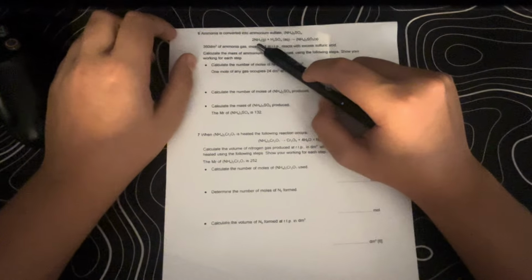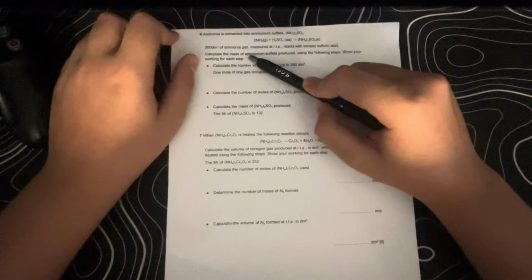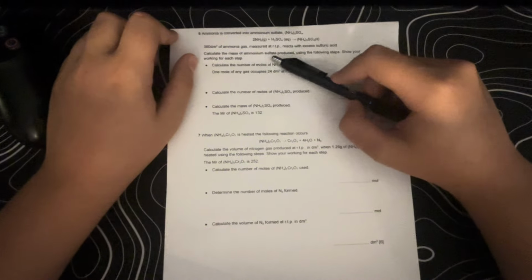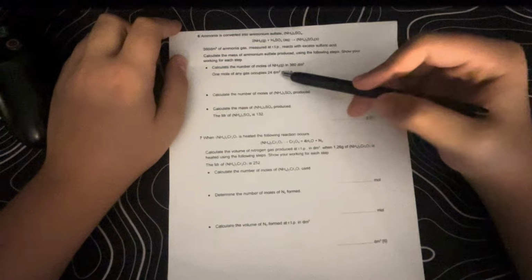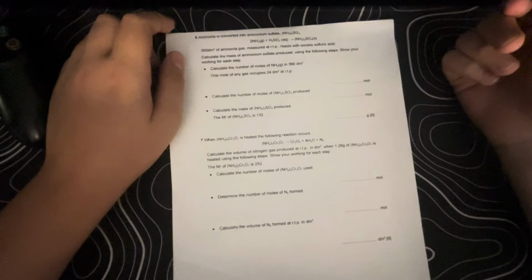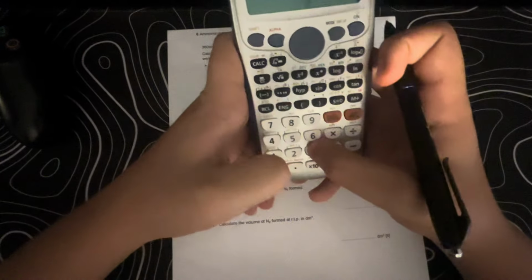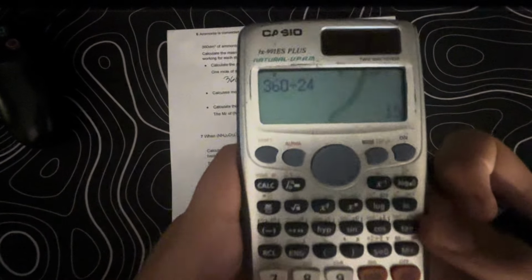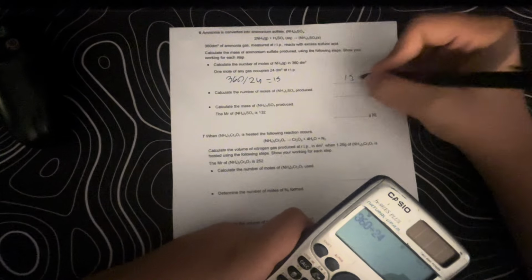In this first question, we can see that ammonia is converted into ammonium sulfate, as there is 360 dm cubed of ammonia gas. With the common knowledge that 1 mole of gas occupies 24 dm cubed, we can use the formula moles equals volume divided by molar volume, giving 360 over 24. With a quick calculation, we can figure out that there are 15 moles.